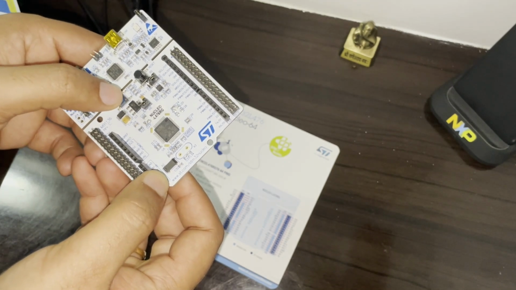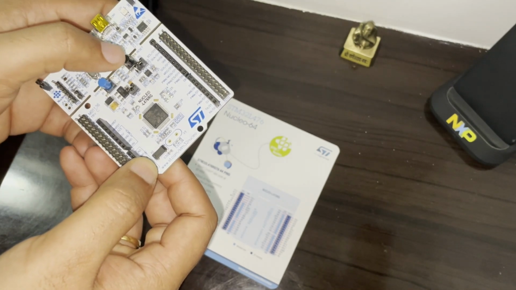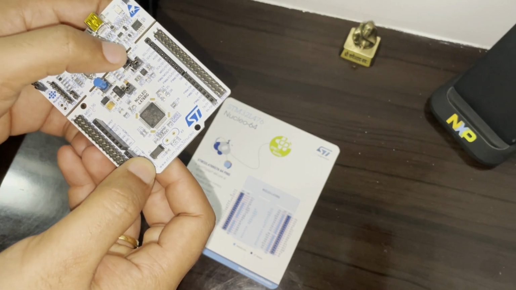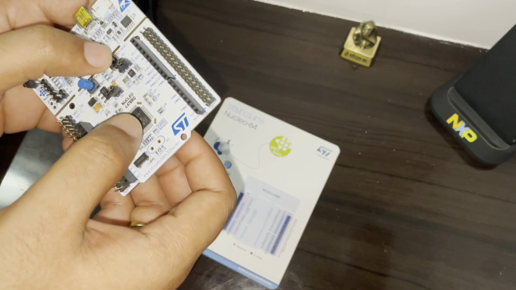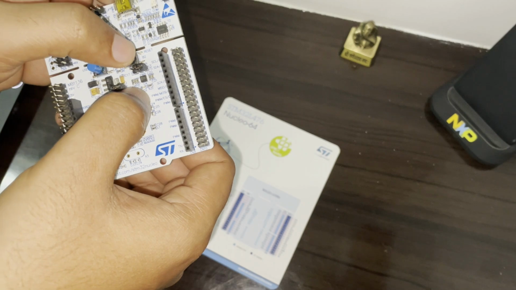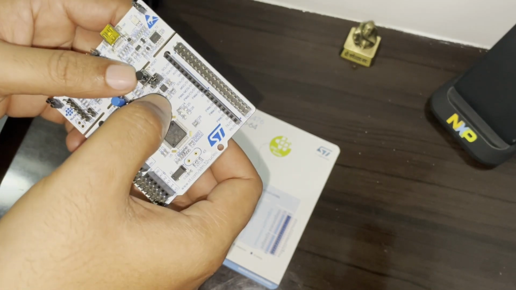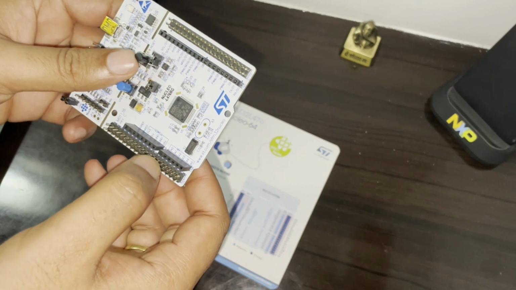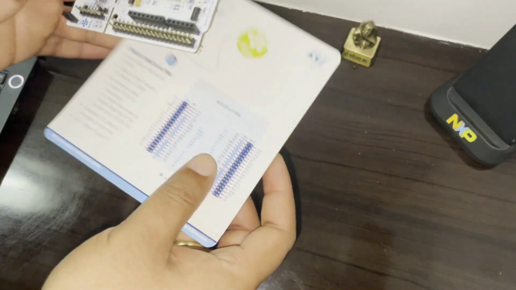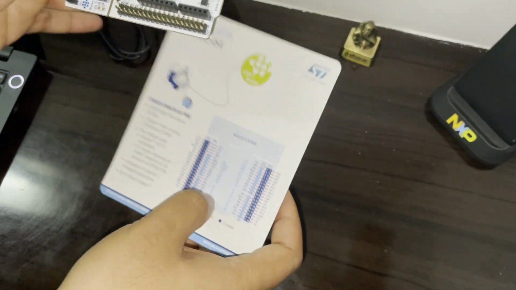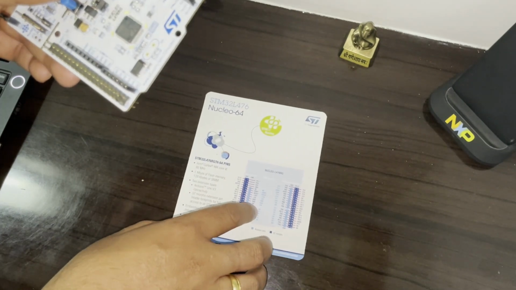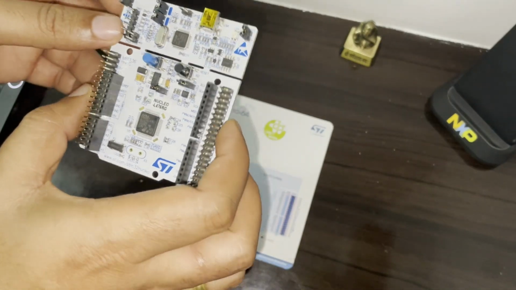The reset button is required for resetting the CPU. Here you will see one LED, that is LD2, and this is connected to one of the GPIOs. Where it is connected, we can see while we are programming it.